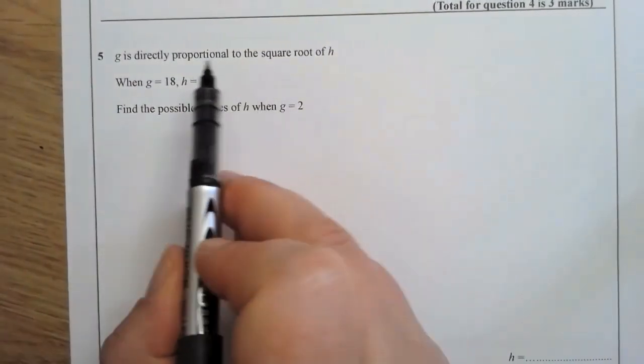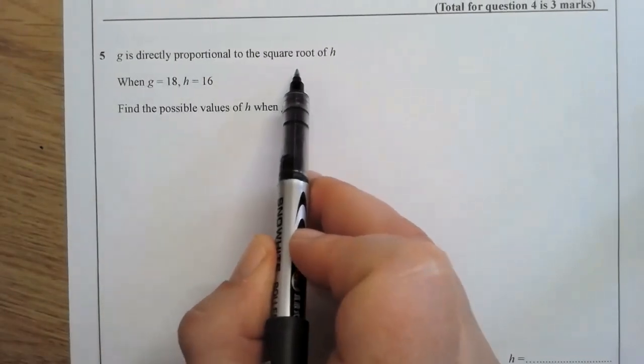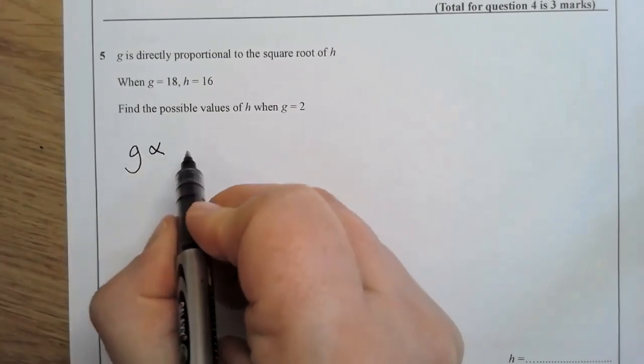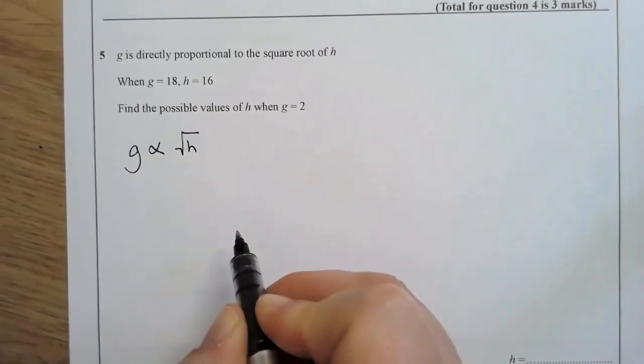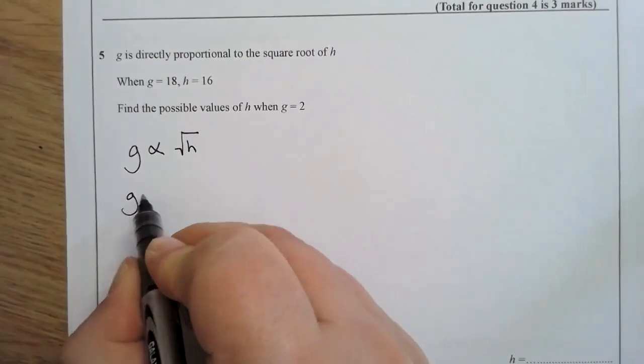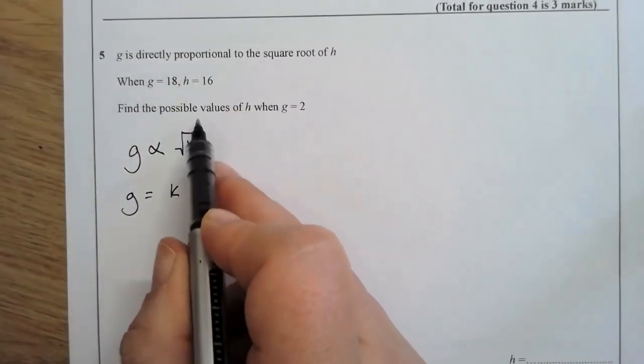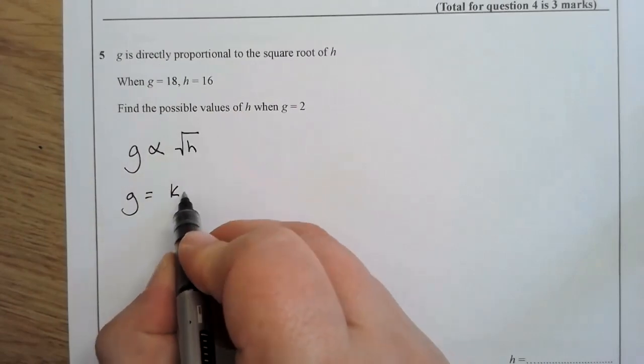Oh, we haven't seen this before. G is directly proportional to the square root of H. So that says G is directly proportional to the square root of H. And it's directly proportional, so there's no 1 over. And so we just put the constant here.